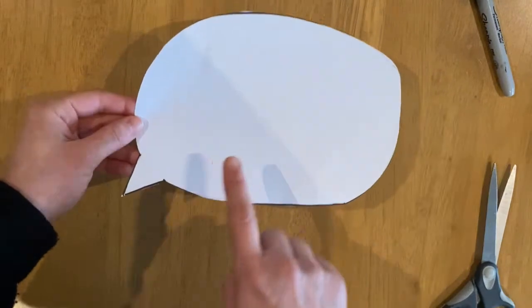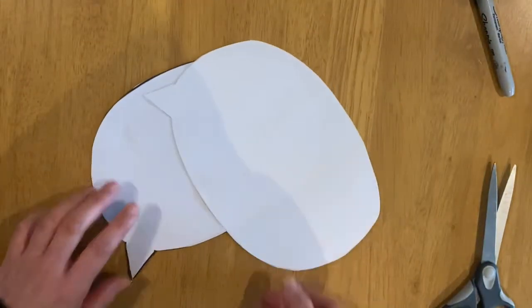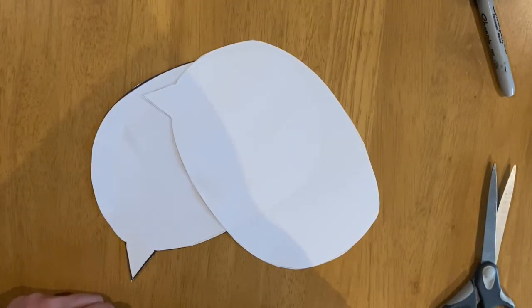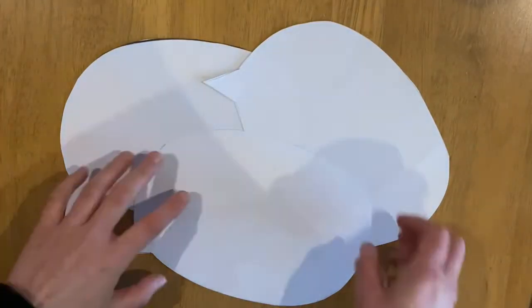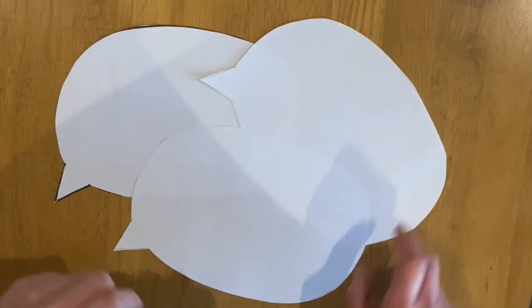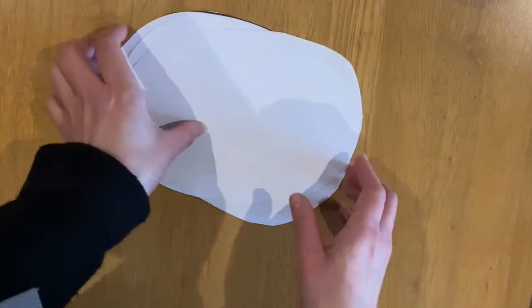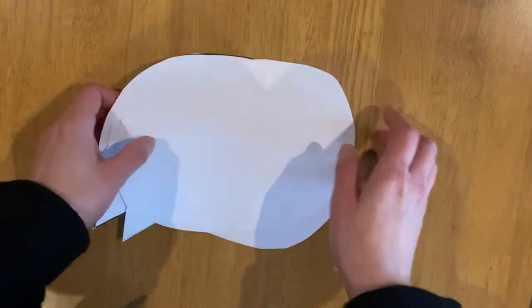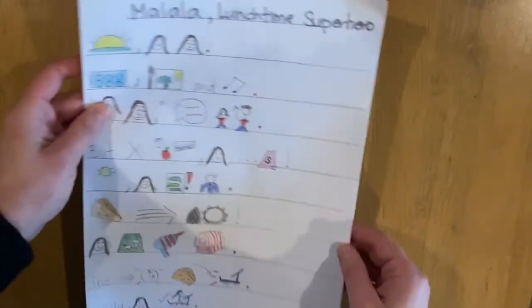I want you to do this 2 more times so that you'll have 3. Right now I've got 2. So I'm going to make 1 more speech bubble. So now I have 3 speech bubbles. 1, 2, 3. The next step is to figure out what I want my characters to say. So what I want to write in my speech bubbles. So I'm going to put these aside and I'm going to get my story map.